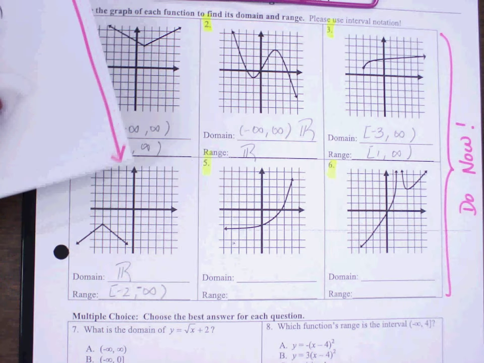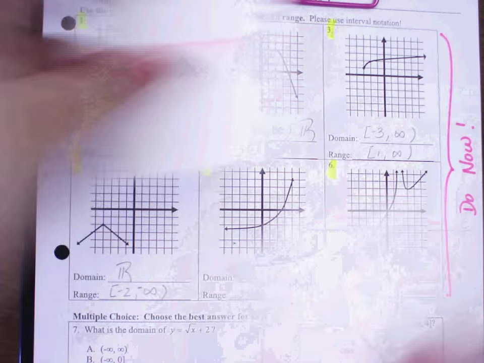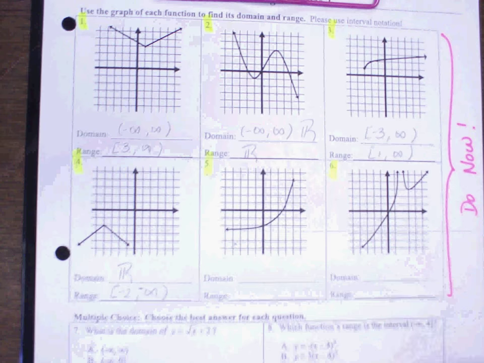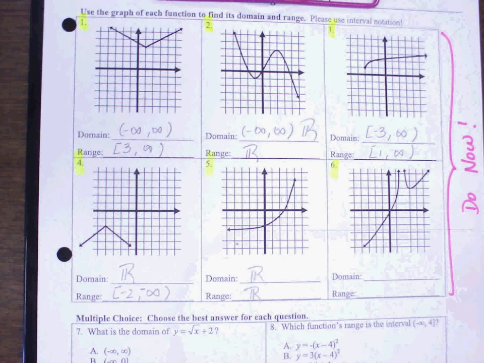Oh, this one's easy. I love it when they have arrows on both sides because, can I restrain? No, I cannot. So all real numbers and all real numbers, right? From negative infinity to positive infinity. All right, now look at this one. Be careful with this one.